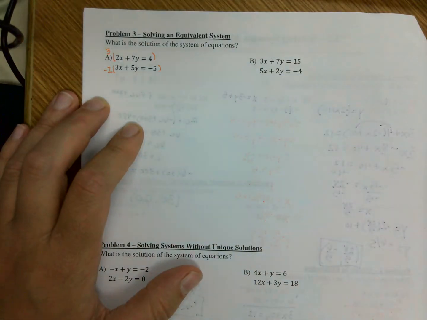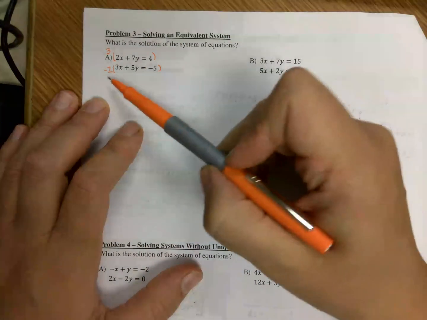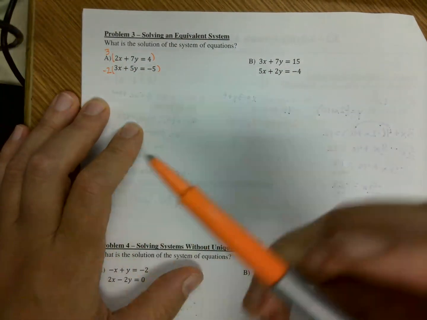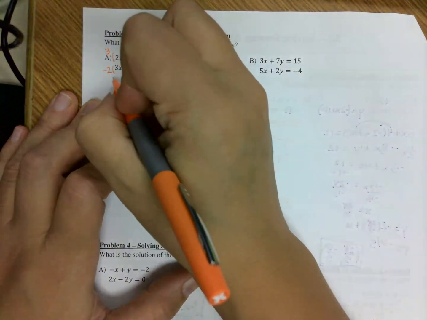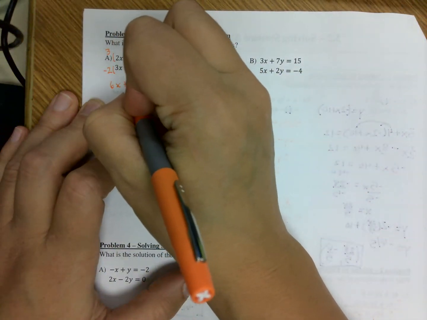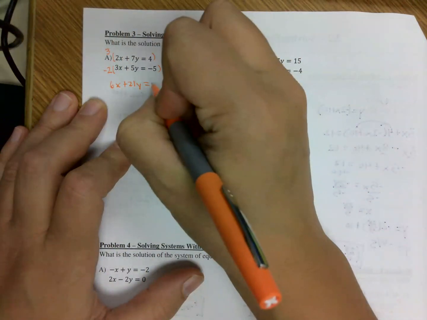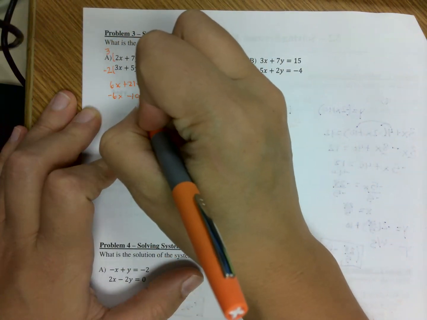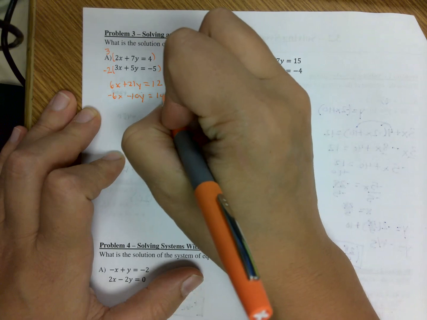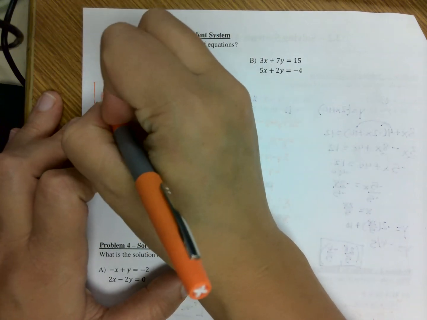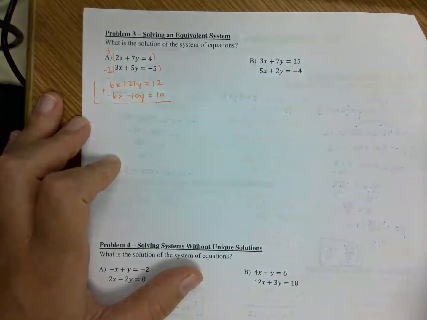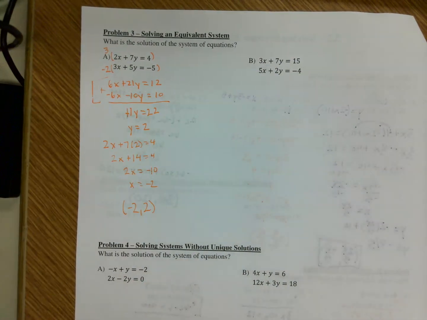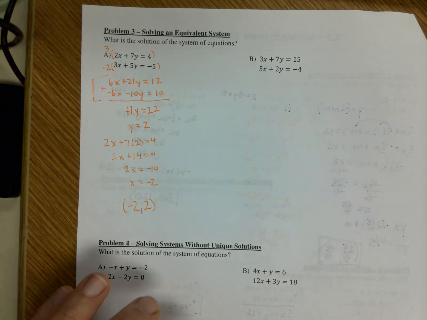So maybe you could guess, like, why did I pick those numbers? I'm picking these numbers so that I can make sure that my x's are going to be the same but opposite. When I do this, though, I have to make sure to multiply all three terms by 3 and all three terms by negative 2. So now looking at these two, I can add those two together. I want you actually to pause the video and try to do it yourself. You should have gotten the answer negative 2, 2.